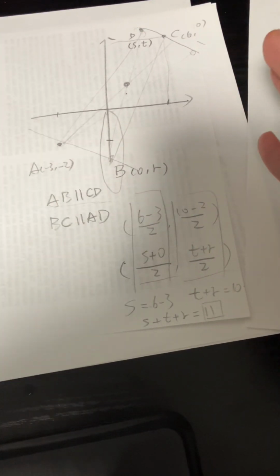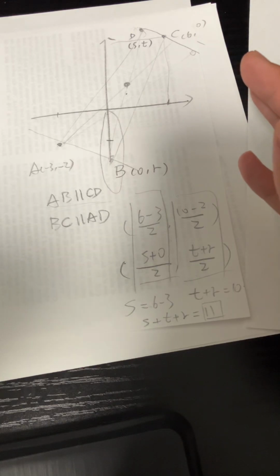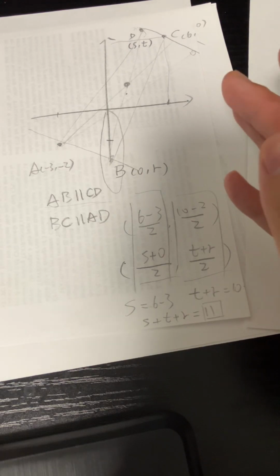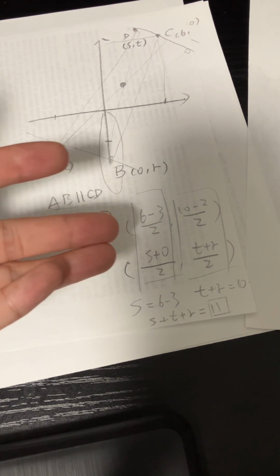But first you need to do some configuration work, it's not geometry, and show, at least assure yourself, that this is the parallelogram. Then you use the center of the parallelogram, the common midpoint thing, to create these equations. That's probably the fastest way of doing this problem. Okay, that is problem 22.